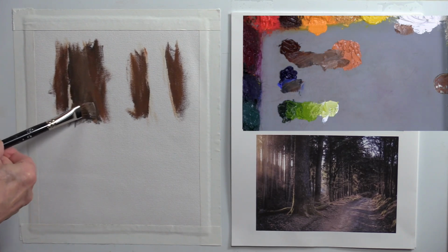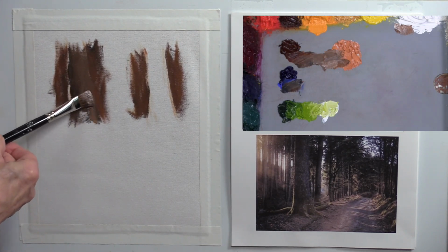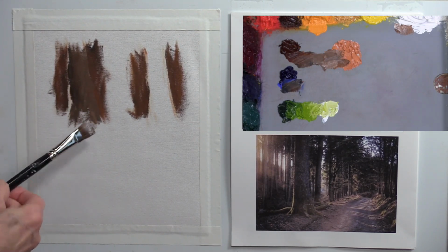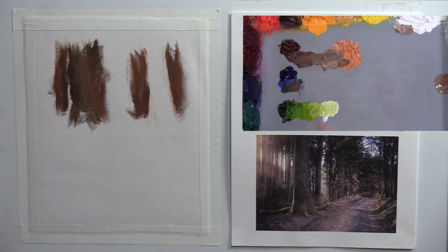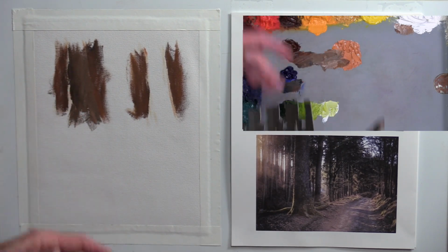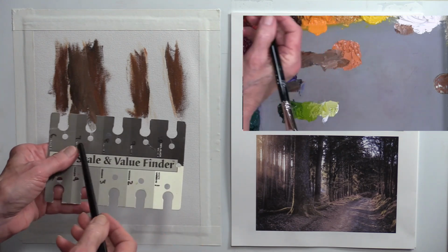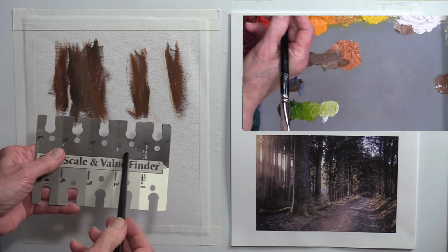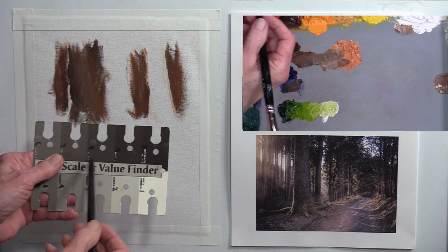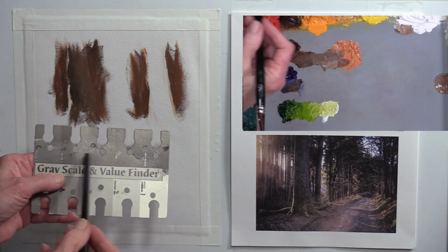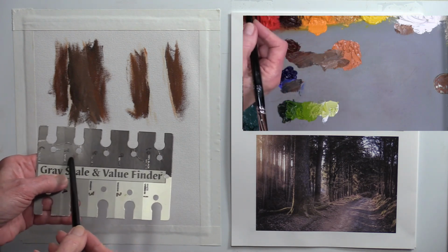All right, so now you can see this is a very narrow gradation. It goes from a range of dark to lighter, in this range right in here. So that's about what you're going to see. The relationship will be very much the same.